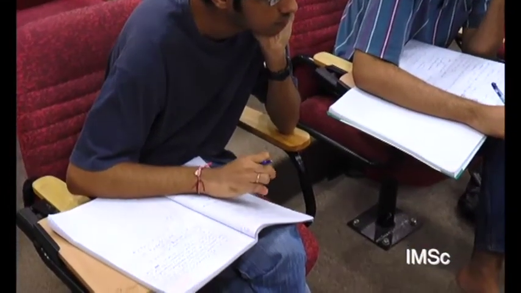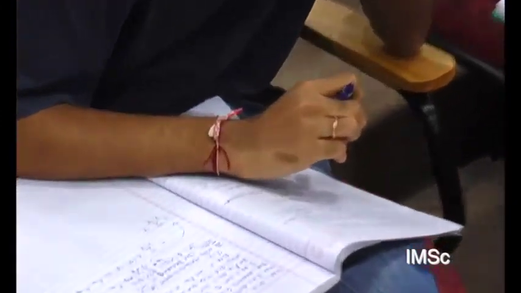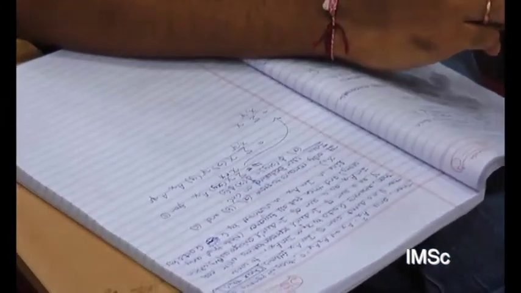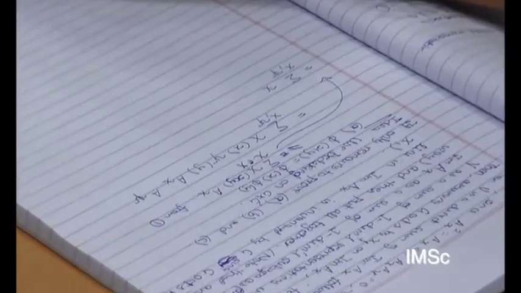So instead of this A chi here, I have written it as a summation over psi of delta chi psi A psi. I have written it like that.